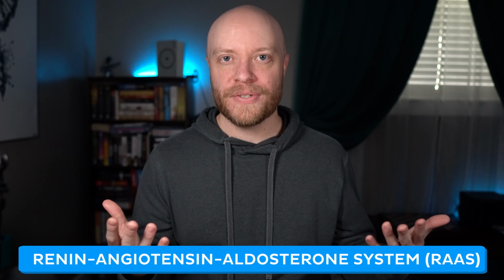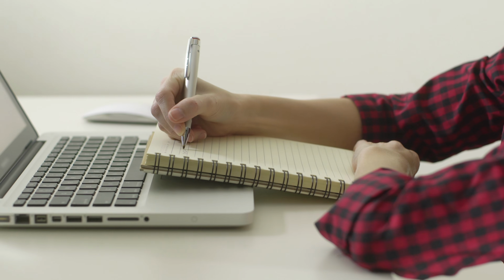Let's start with the method that reduces overwhelm. So let's say you're facing something like the renin-angiotensin-aldosterone system, or RAS. Your first instinct might be to start writing everything down, but that's backwards. Instead, you want to start with structure.